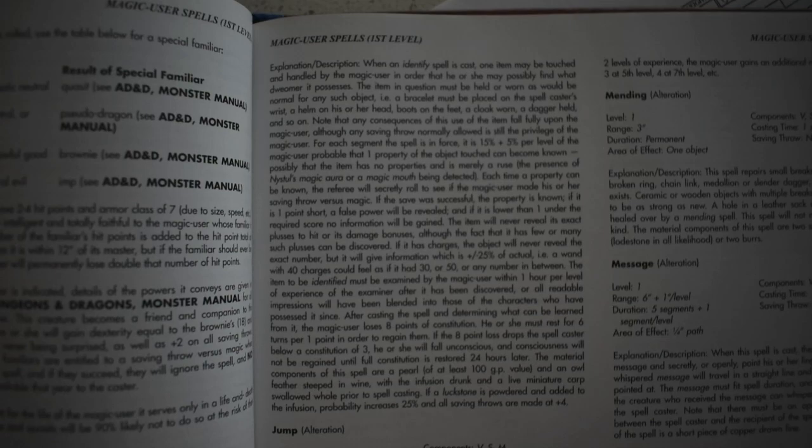So one item is touched or handled at a time. You have to wear it or hold it exactly as it's meant to be worn, held, or used. And meaning that if it's cursed, it's going to activate. If you put on a ring of invisibility, I'd say you're going to be invisible. You might not even have to cast the spell.